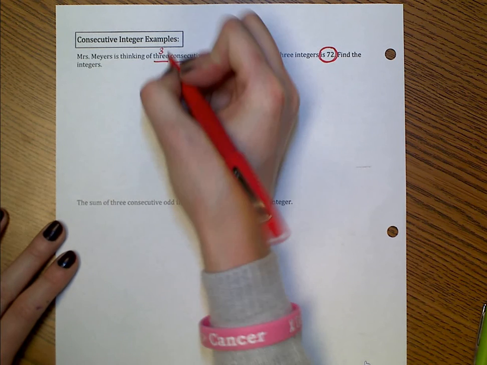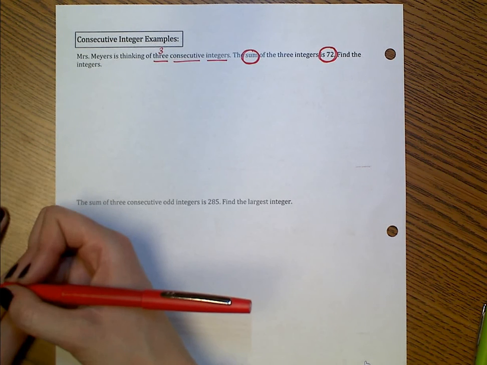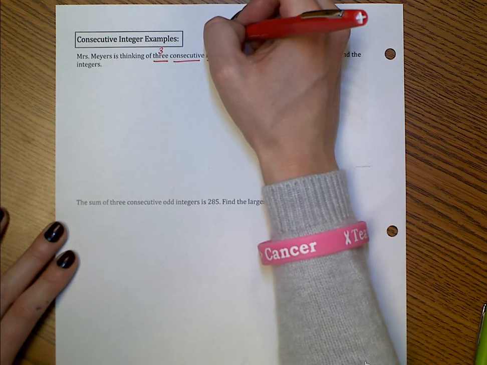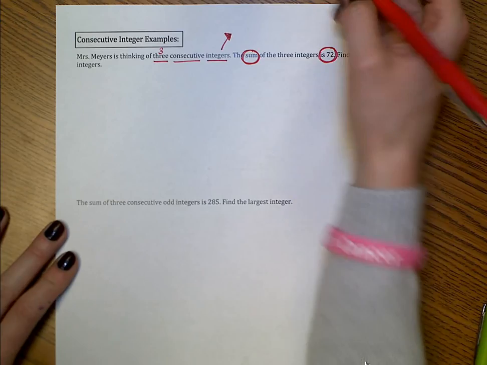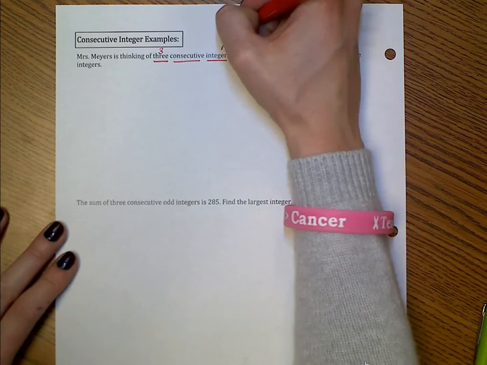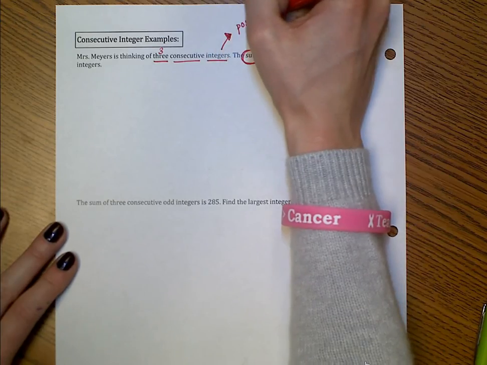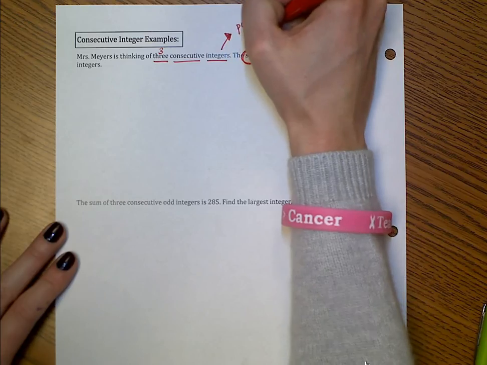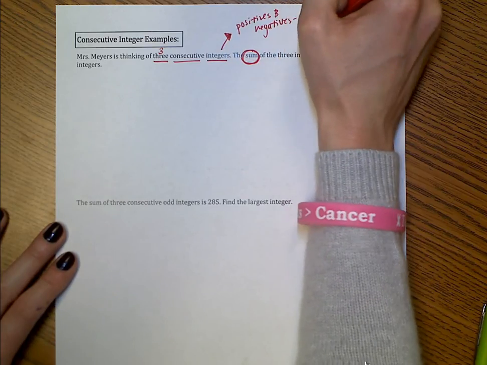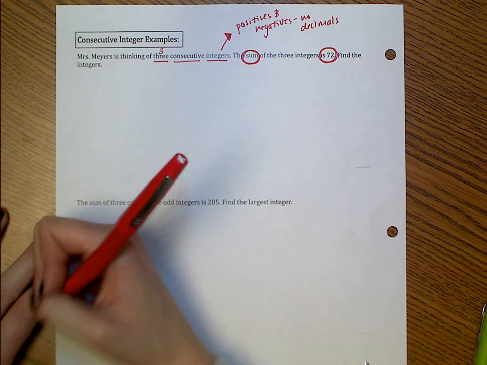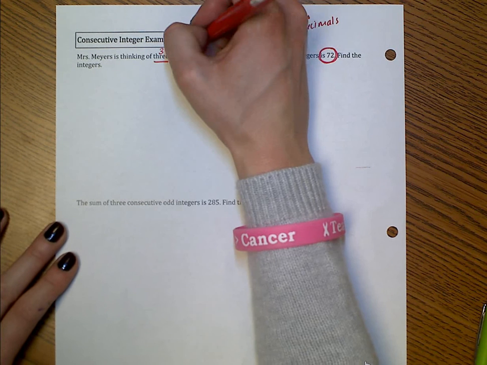There's 3 numbers we're talking about. Integers just means, like, no decimals pretty much. So positives and negatives, no decimals. Consecutive, you need to know what that means. It means in a row.